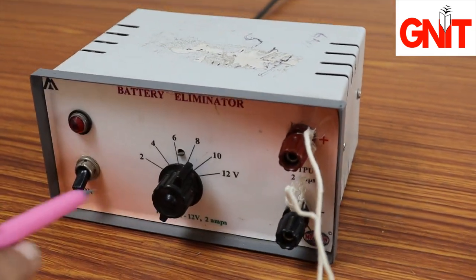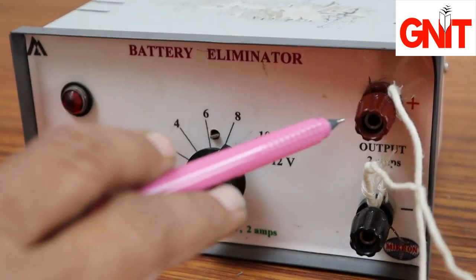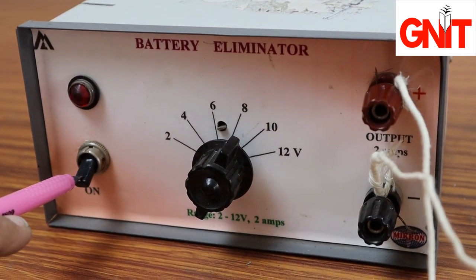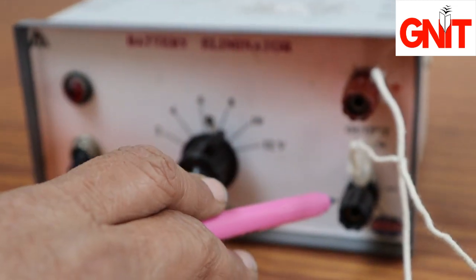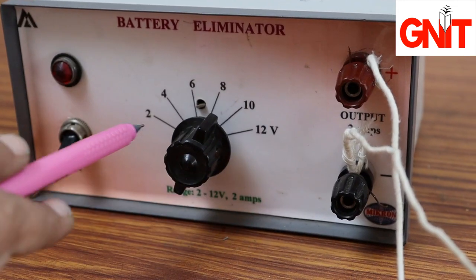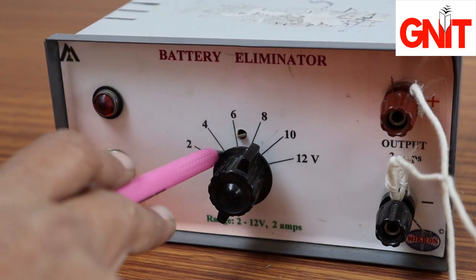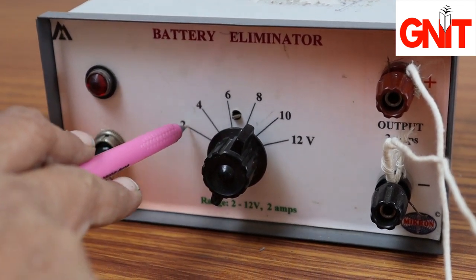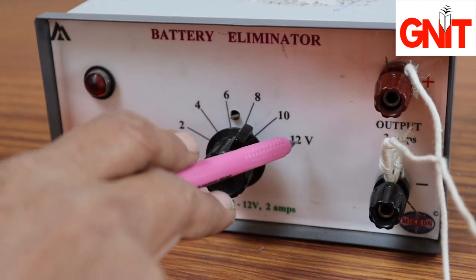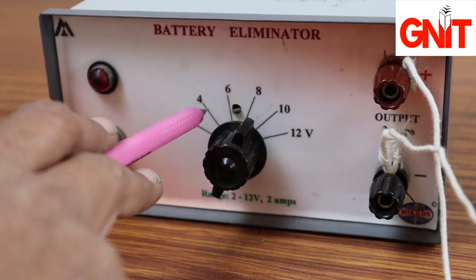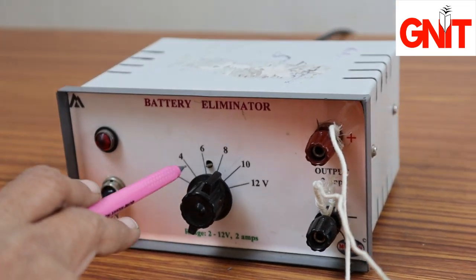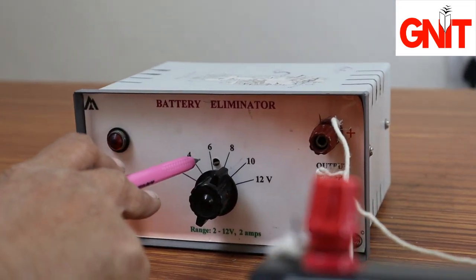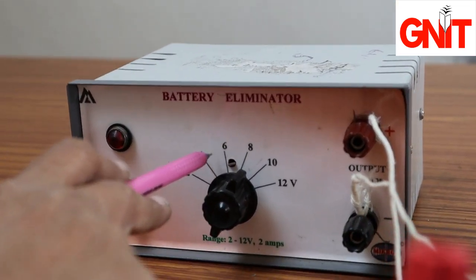In this you have one on switch here, and this red one is positive, black one is negative, and we see the range of voltages that you can apply: 2, 4, 6, 8, 10, 12. These are the ranges which we can use with the help of this battery eliminator, and in this experiment we use a voltage somewhere between 4 to 6.